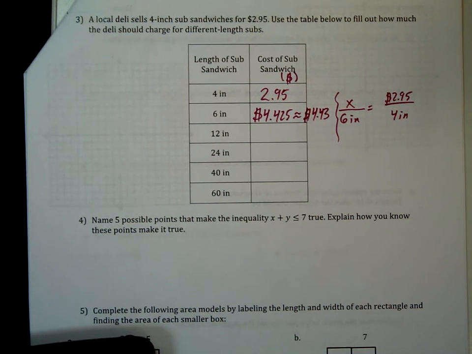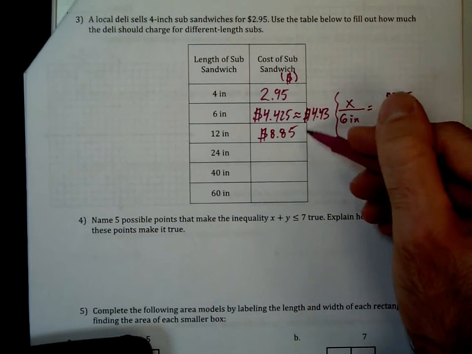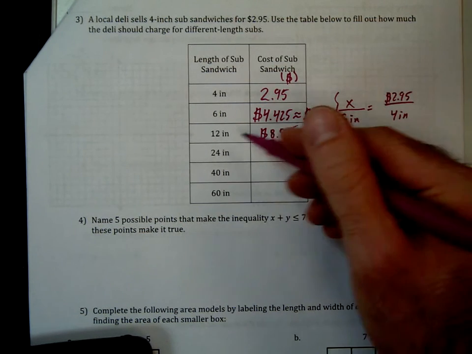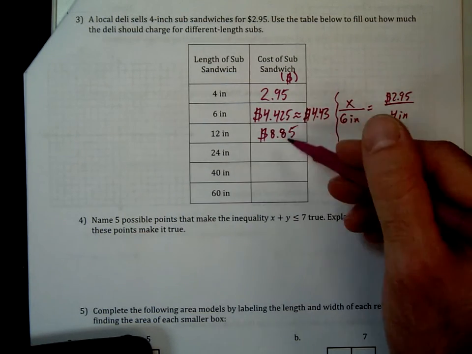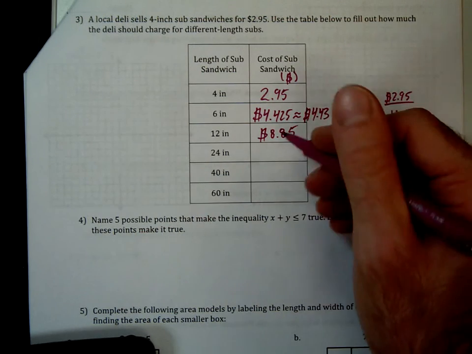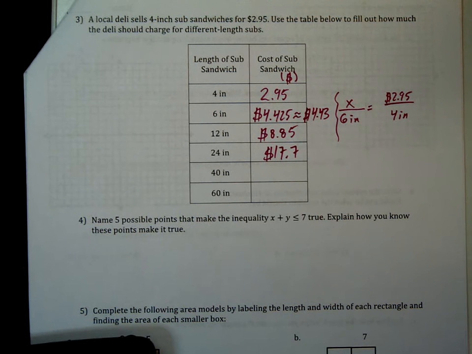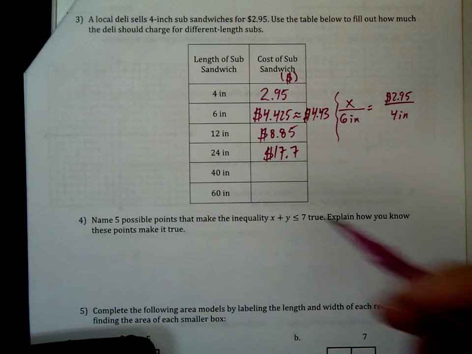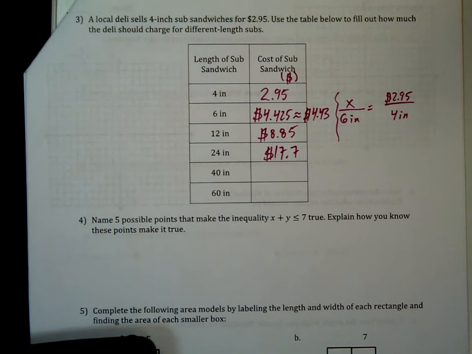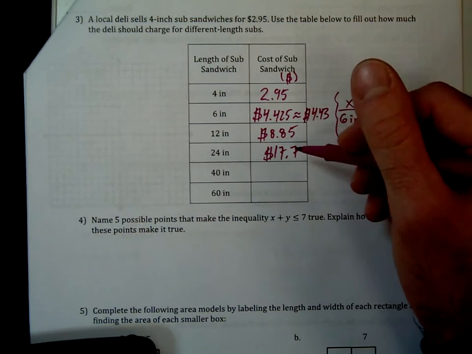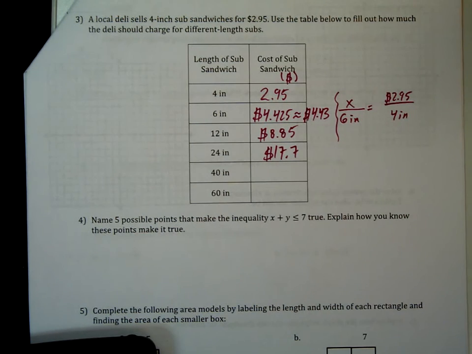I can tell you though that the answer here is 8.85 because this is just double. So I just doubled that and I got that. Again here, 12 inches to 24, it's doubling again, so I can actually double my answer there. Now, let's see. 40 inches is equal to 24 plus 12 plus 4. So I could actually add my answers from here, here, and here to get 40.